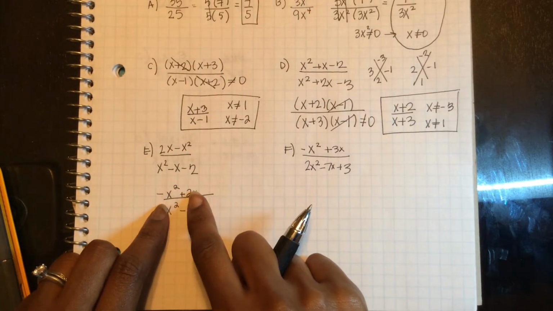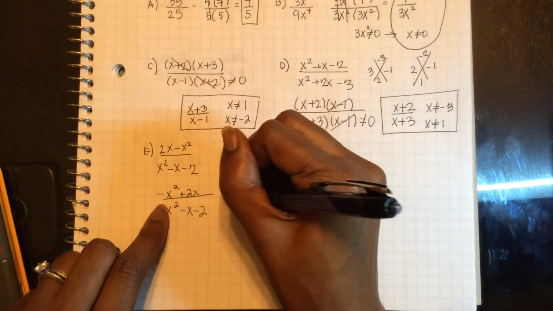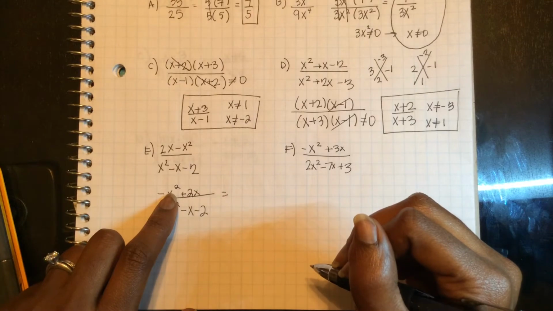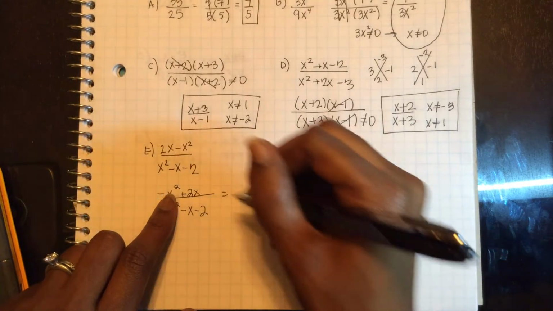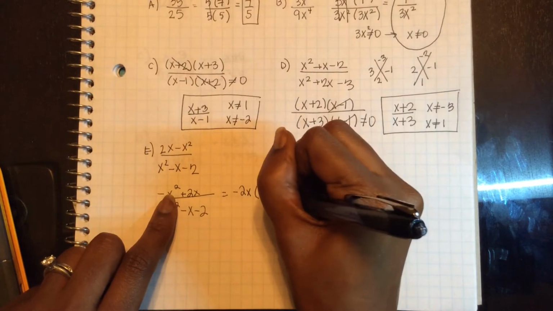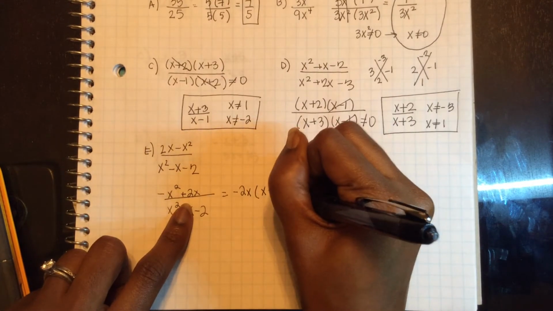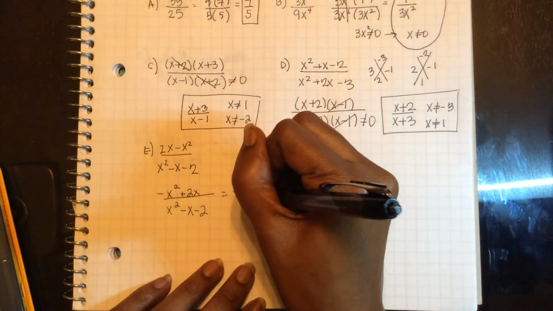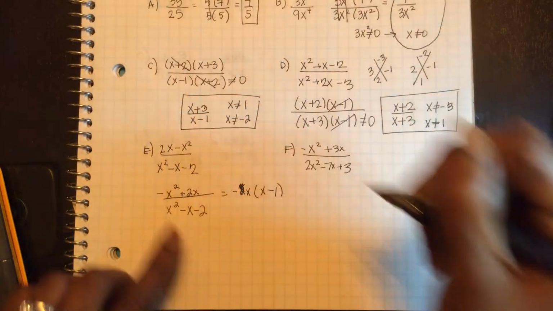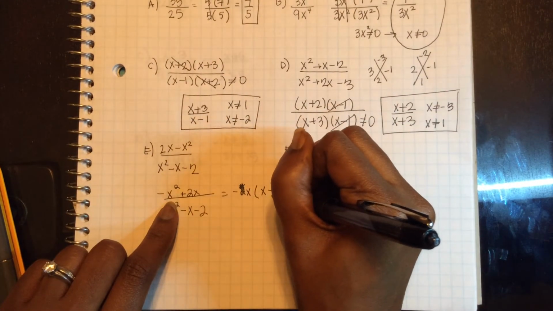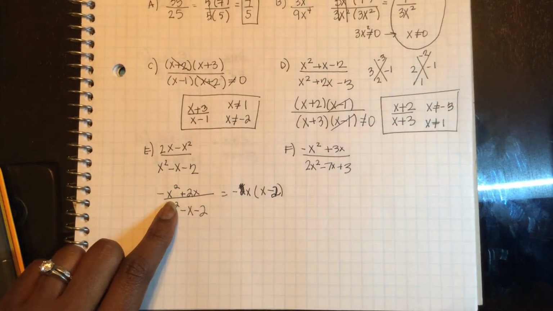So for this binomial, the first thing I need to check for is a GCF. If the first term, when it's in standard form, is negative, factor out a negative GCF. I'm going to factor out a -2x, and that's going to leave x minus 1. Not a -2x, just a -x, because 2 can't come out of that, so that's going to leave an x minus 2.